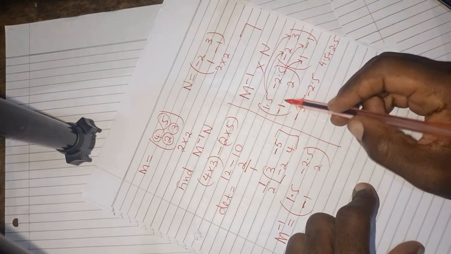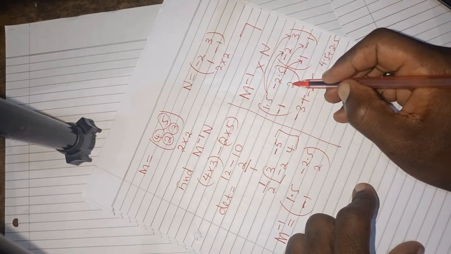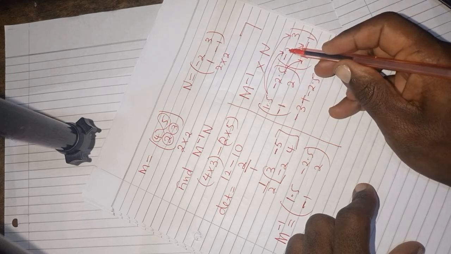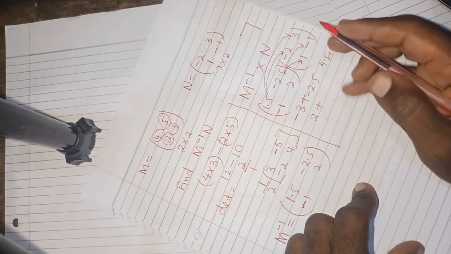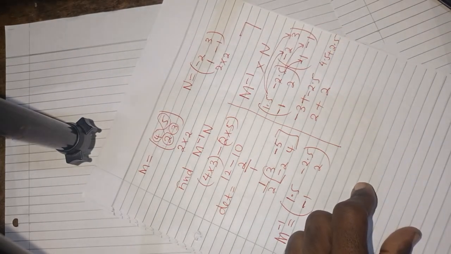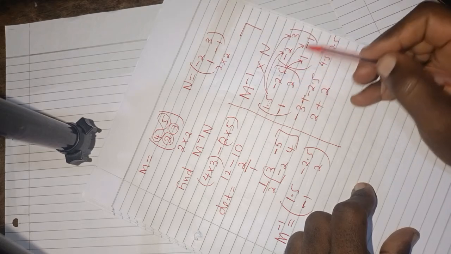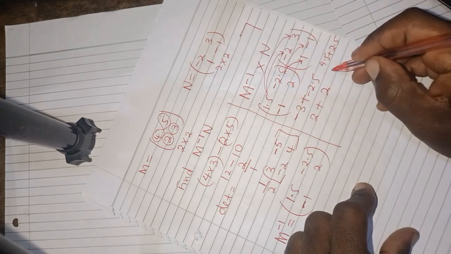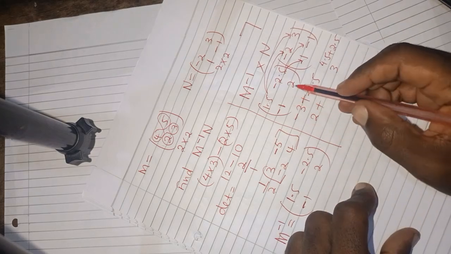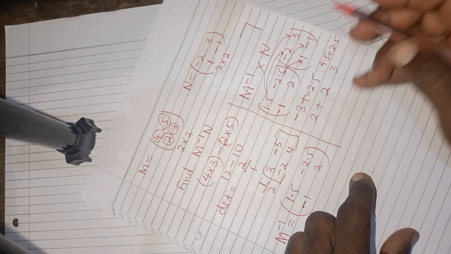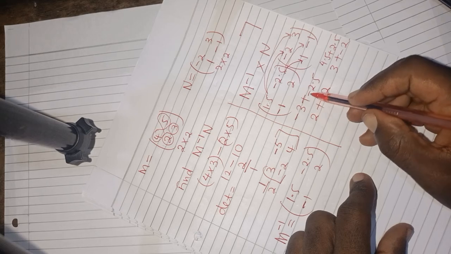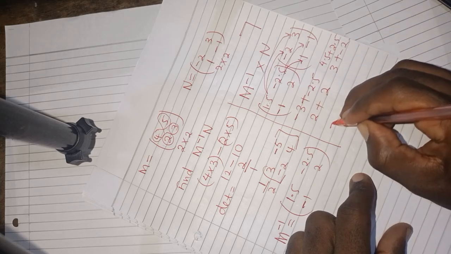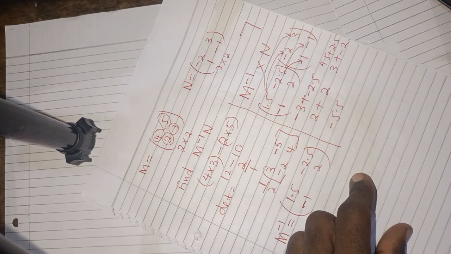Coming back to this, the first and the first, the second and the one below it. Negative 1 times negative 2 is 2, plus 2 times 1, that is 2. Negative 1 times 3 is 3, then 2 times negative 1 is negative 2.